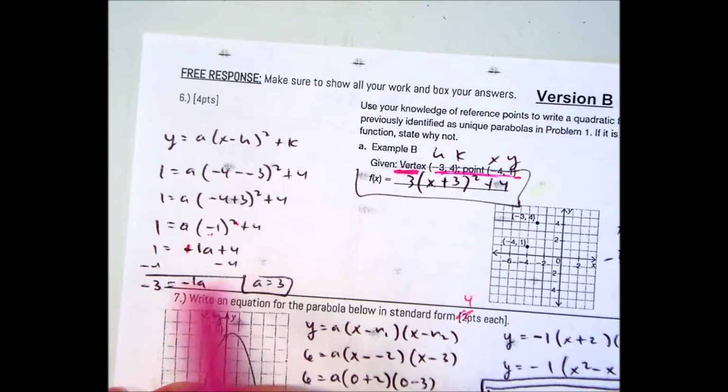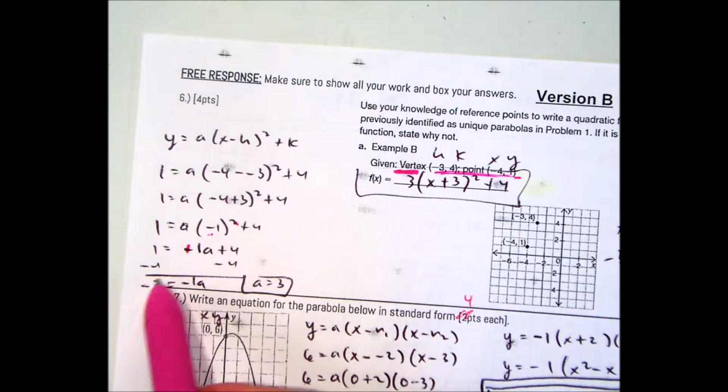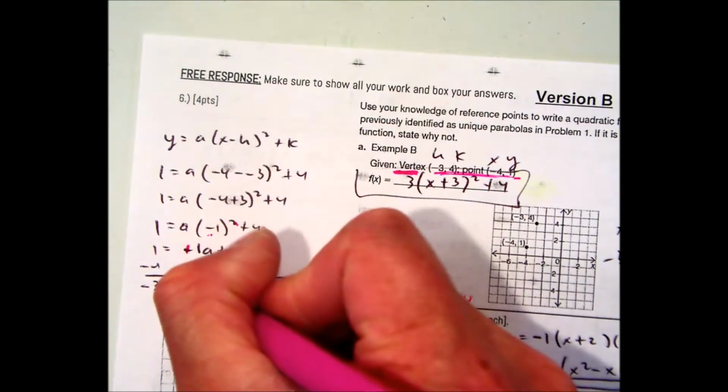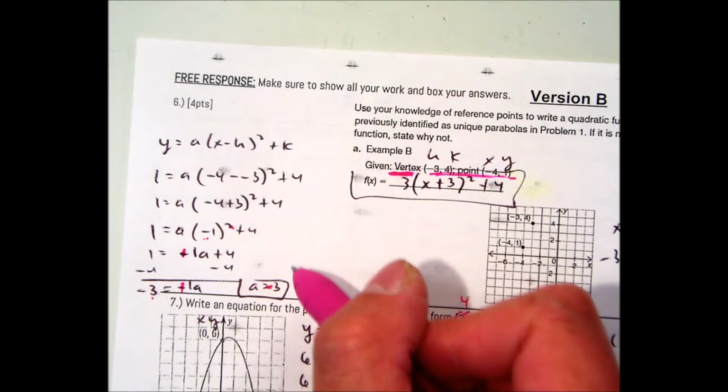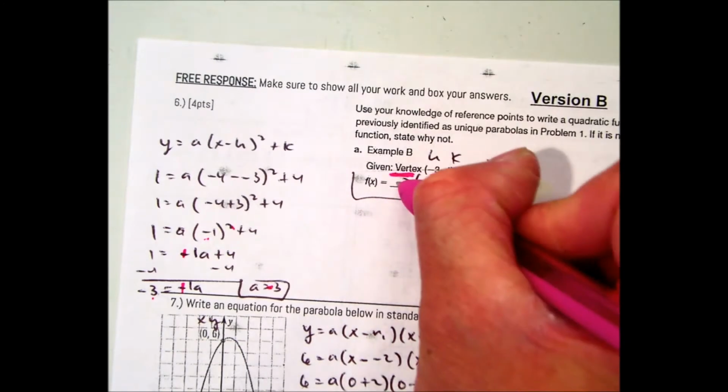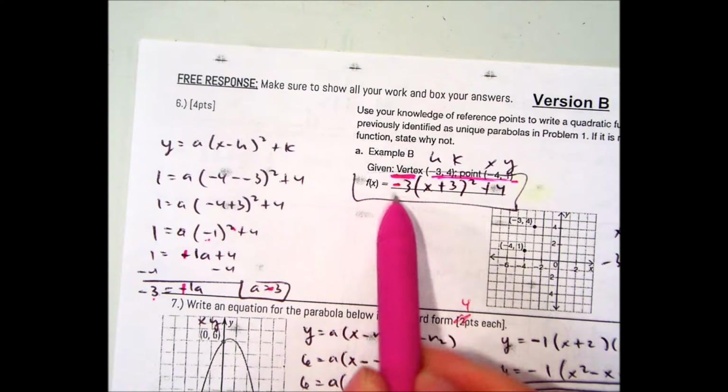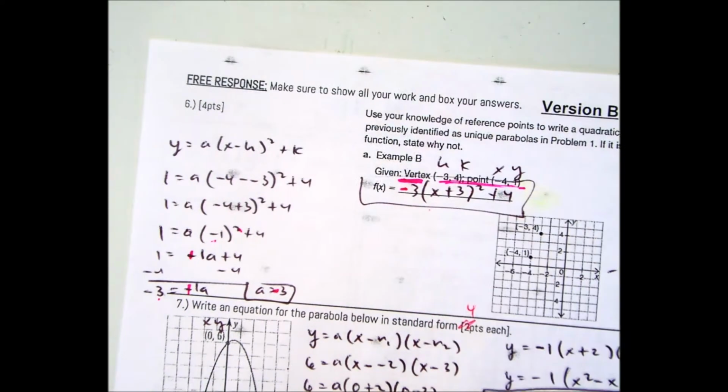And then if I subtract 4 from both sides, then I have -3, so this is a +1, so a value should be -3. So that should read f of x equals -3 times x plus 3 squared plus 4.